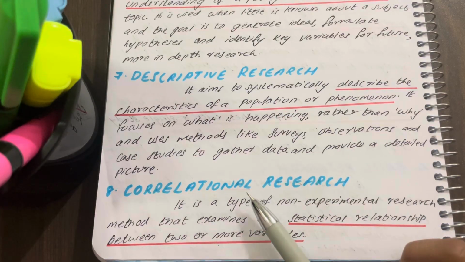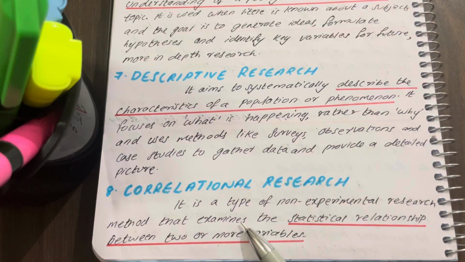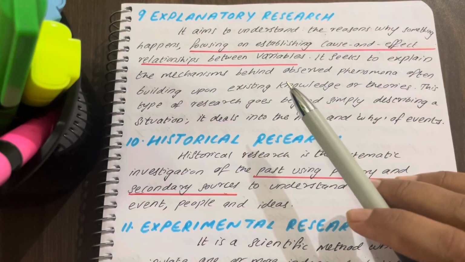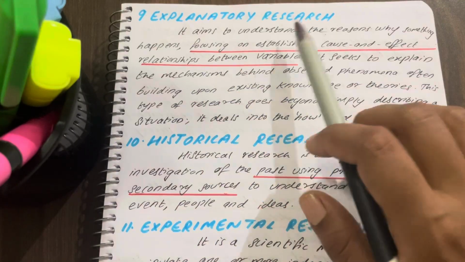Eighth one is correlational research. It is a type of non-experimental research method that examines the statistical relationship between two or more variables. Correlational research is non-experimental research. It focuses on studying the statistical relationship between two or more variables. That was correlational research.